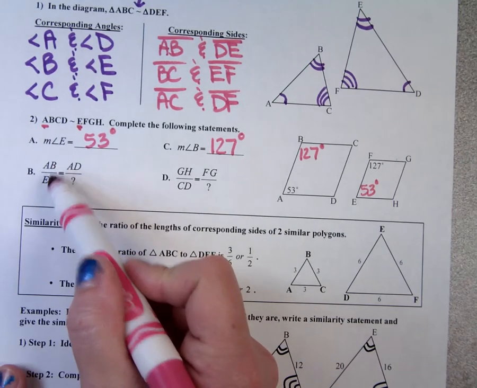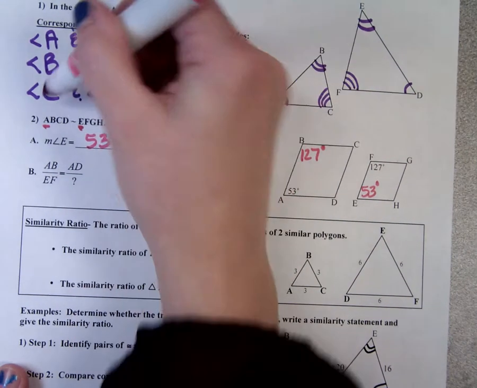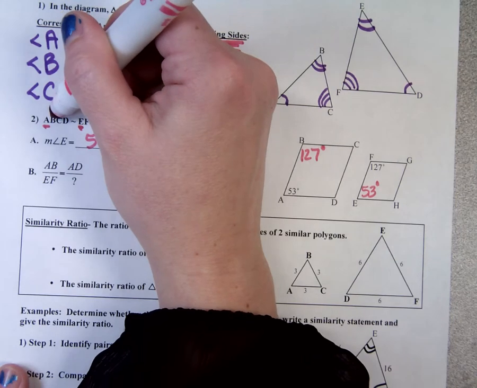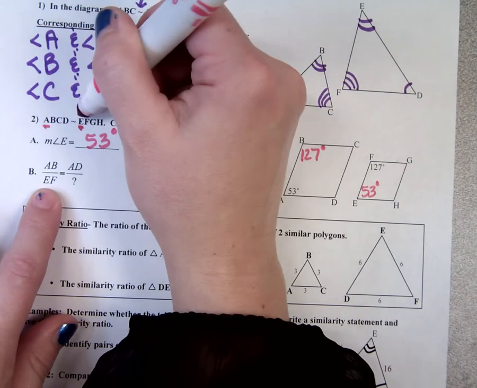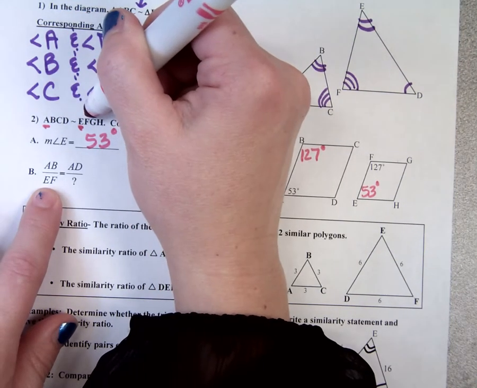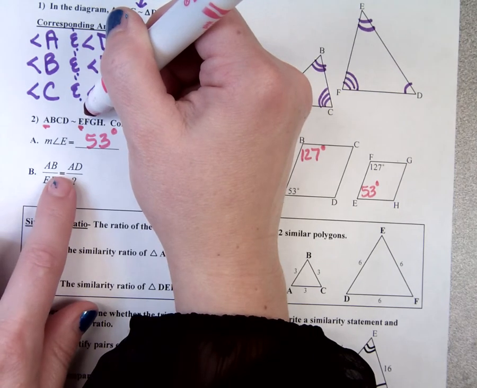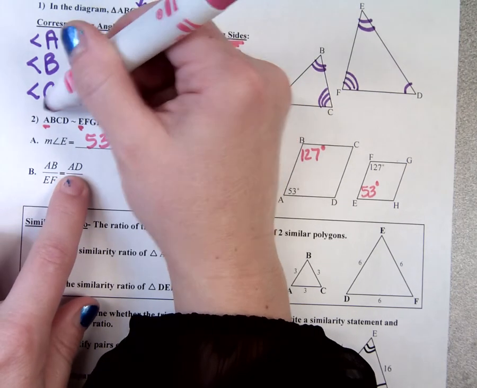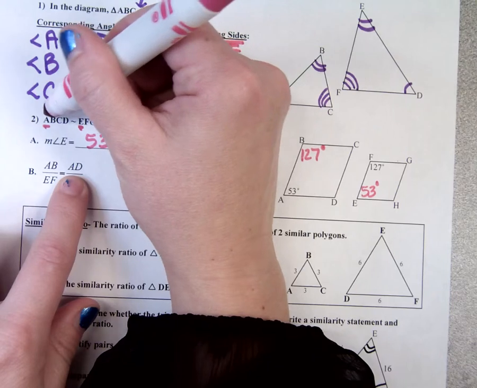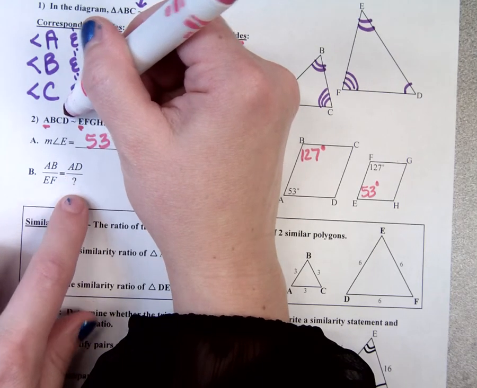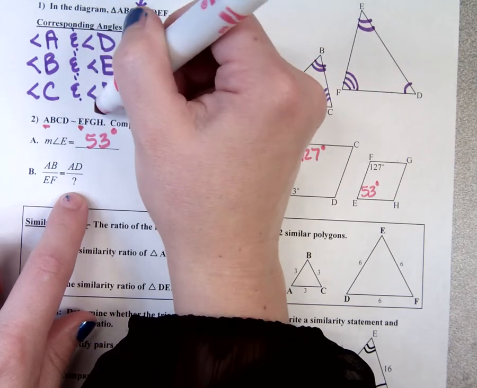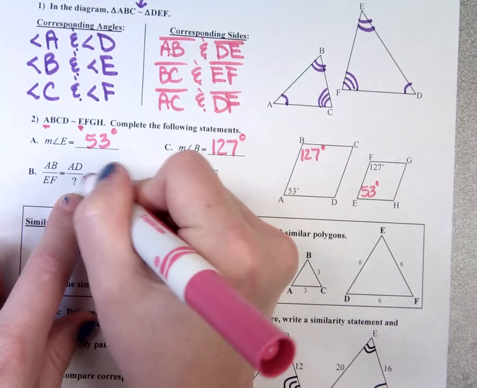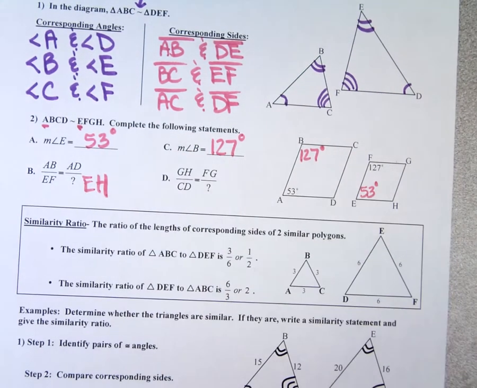So side AB is to side EF. Let's look at that. Side AB, first two letters, is to side EF, first two letters, as, the equals is read as, side AD, first and last letters, is to side EH, first and last letters. So we set up proportions.